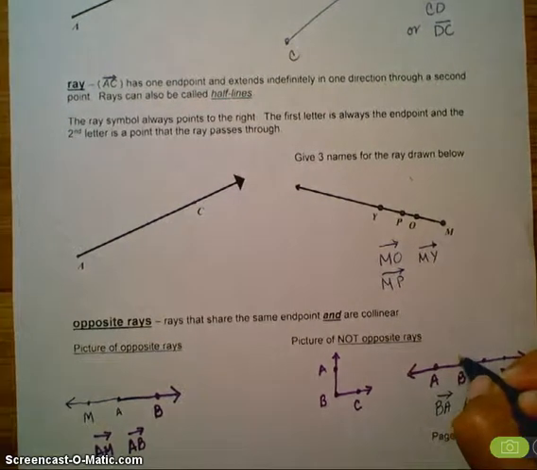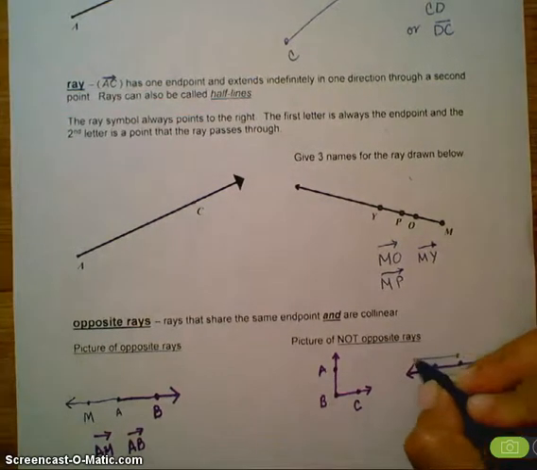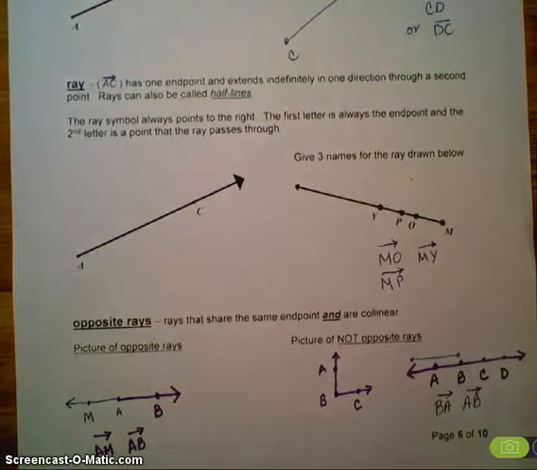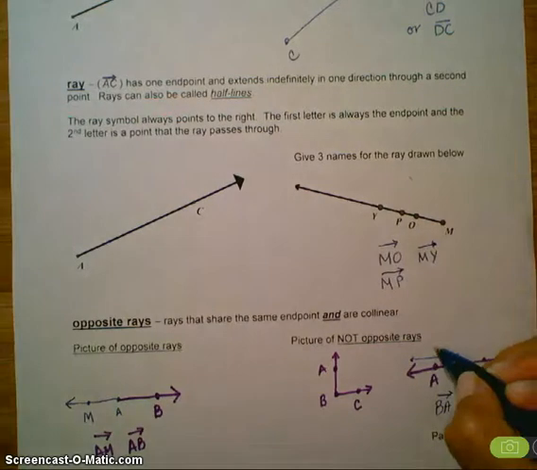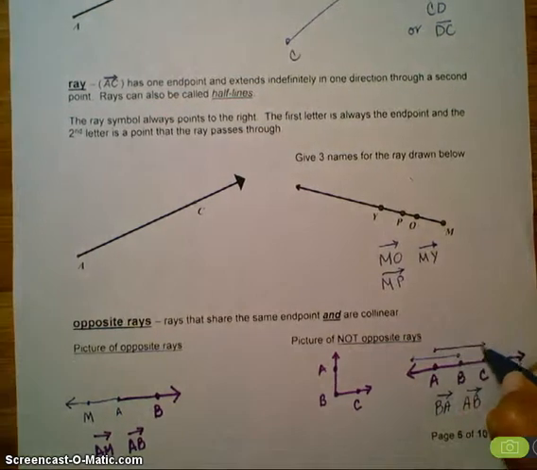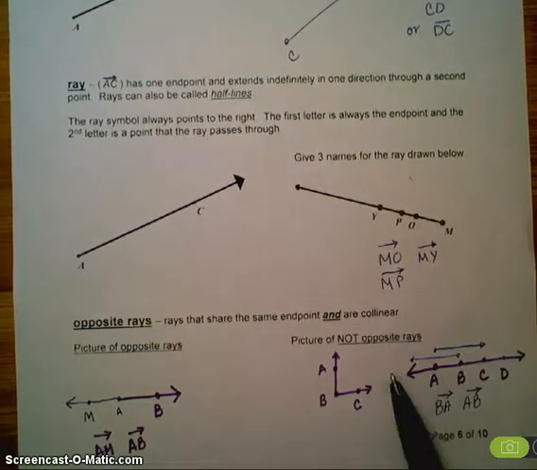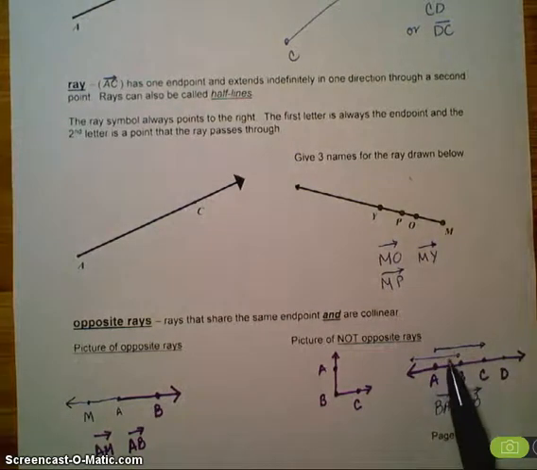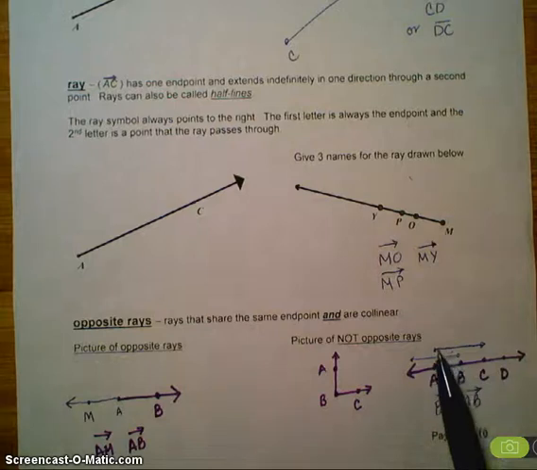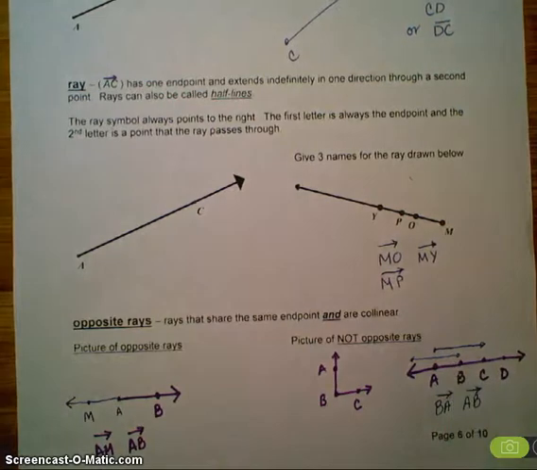Ray BA starts here and extends to the left. Ray AB would start here and extend to the right. Even though the two rays will end up covering the entire line if you stack them on top of each other, they share more than just an endpoint. They also share all these points right here where they're overlapping. So technically they do not qualify as opposite rays.